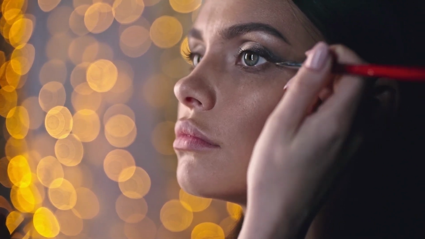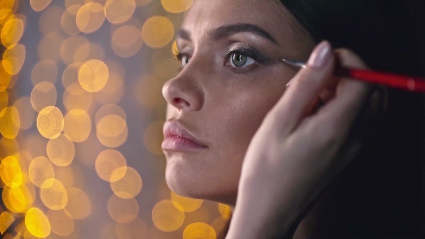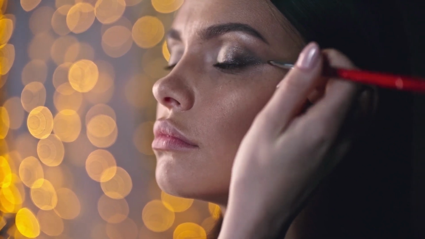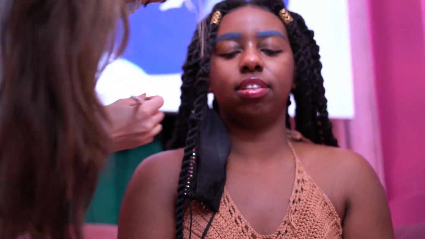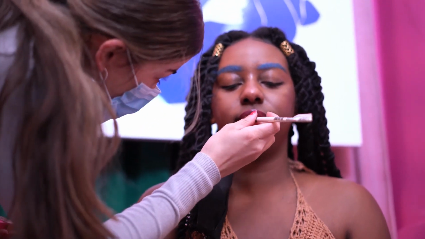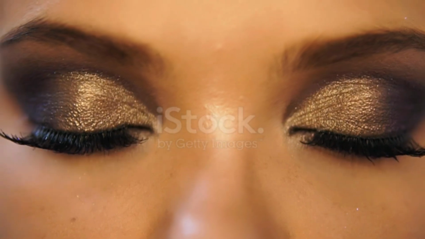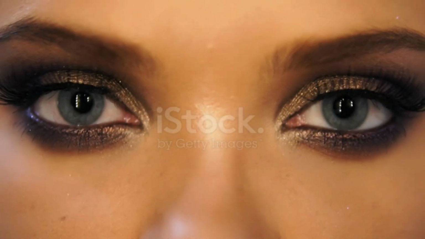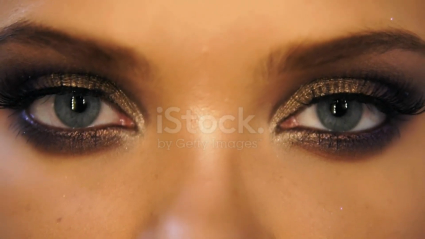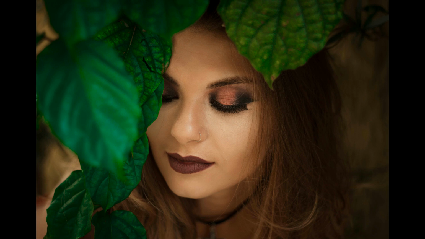Use a light hand. It is better to start with a light application and then add more if needed. Blend well. Make sure to blend your makeup well so that it looks natural. Use the right tools. Use the right tools for the job, such as a foundation brush, concealer brush, and eyeshadow brush. Practice makes perfect. The more you practice, the better you will get at applying makeup. Have fun. Applying makeup should be fun, so enjoy the process.